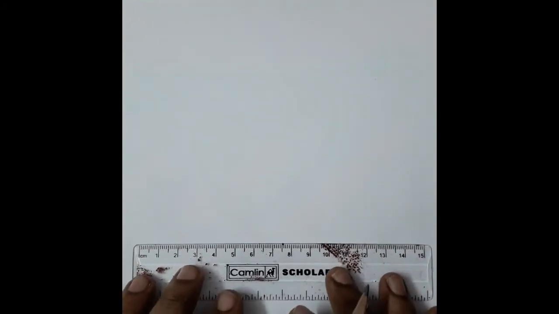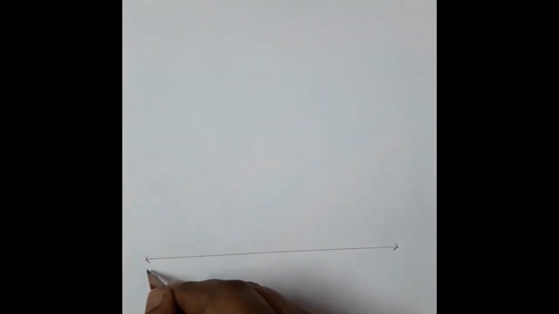First we will draw a line, that is in order to mark PQ equal to 7 centimeters. So we won't draw it using a scale, but rather just draw a line, something like this. Okay, just a ray, and mark this over here. Let this be P over here.